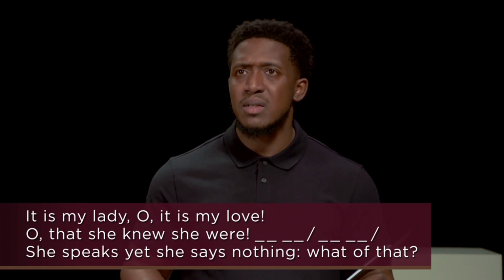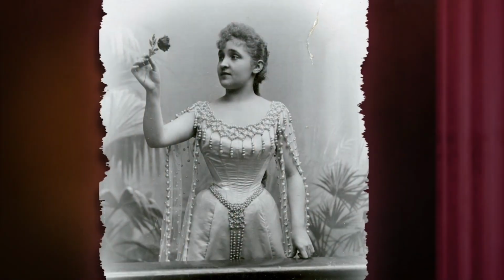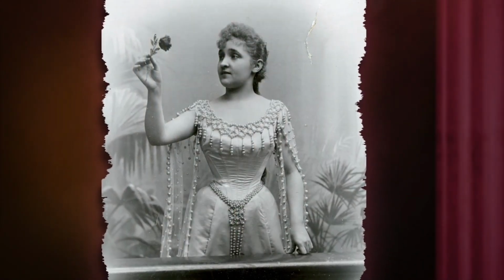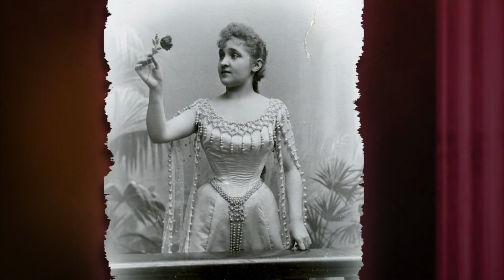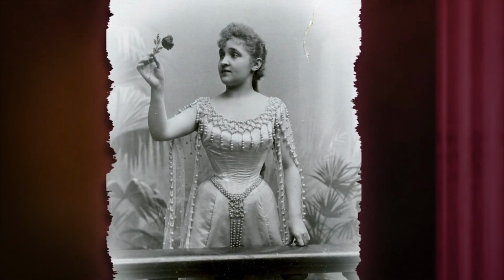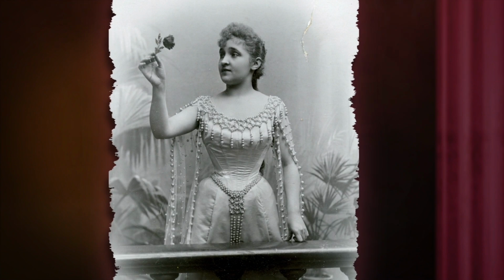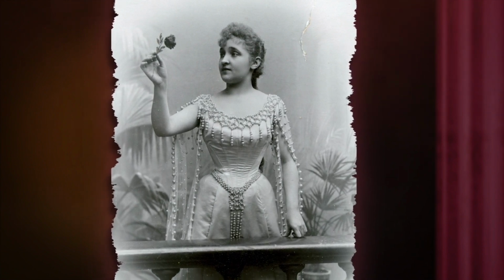What of that? Interesting. Let's dig deeper into the circumstances of this scene to figure out what's going on with those empty feet. Traditionally, the scene is played with Juliet a bit apart from Romeo, who's hiding in a spot where she can't see him. She's maybe on some sort of balcony looking out at the stars. He's describing what he sees while he looks at her.